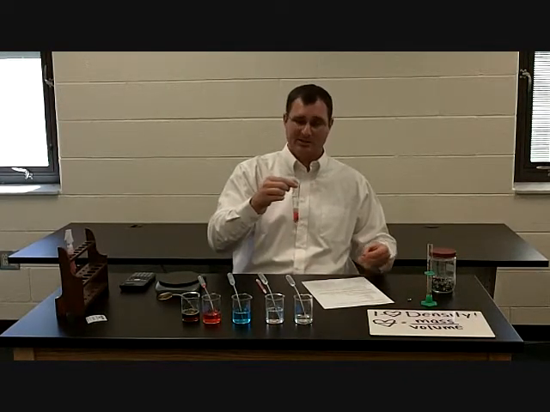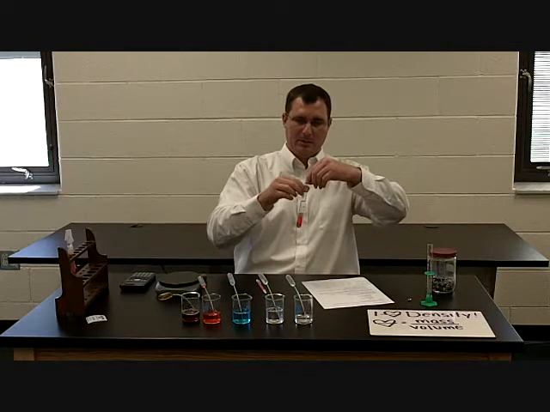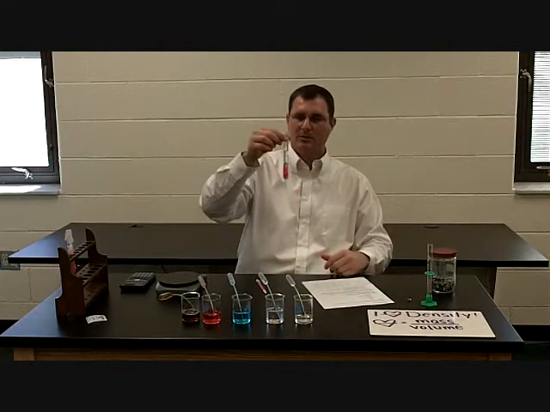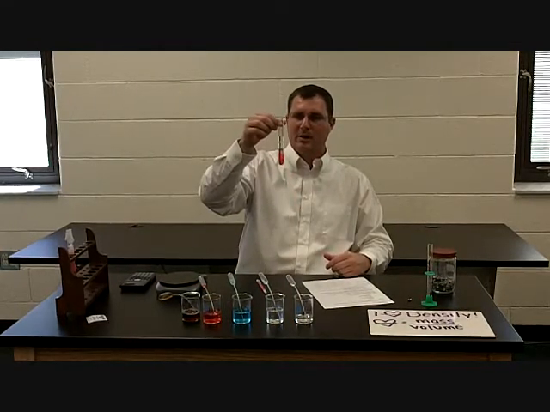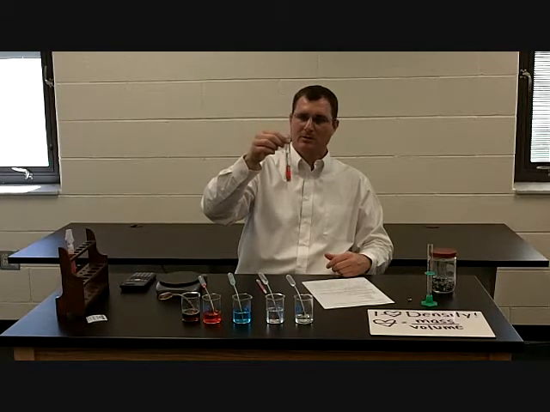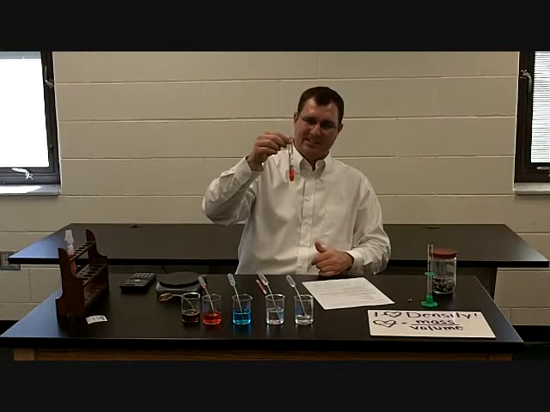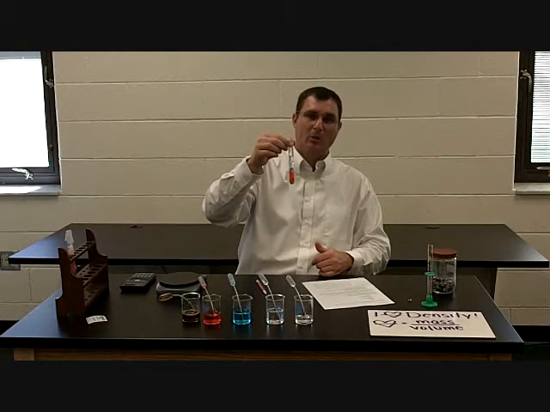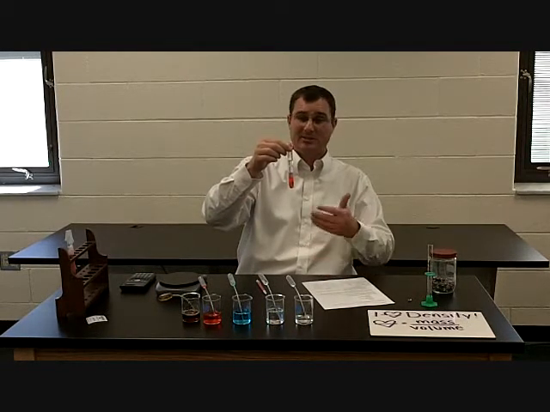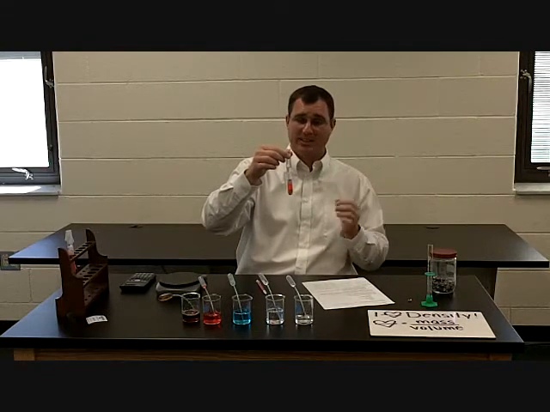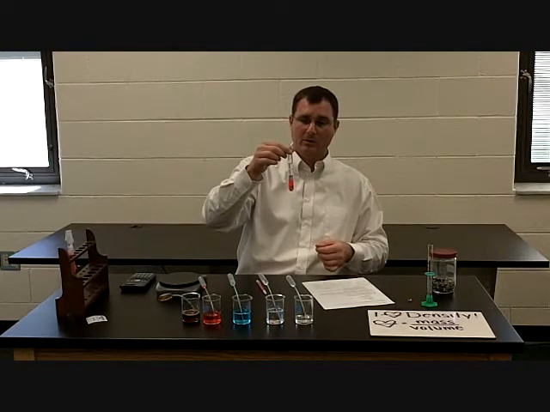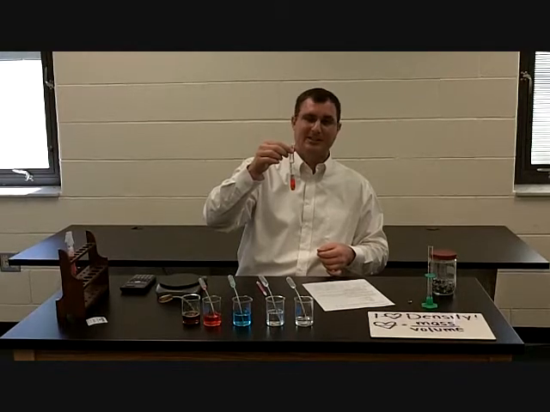Okay. Now, the next thing I'm going to do is put a couple beads on there. So let's put a couple beads in there and let's see what happens to them. Well, that one sunk right through the alcohol, right through the oil, and right now it's sitting on top of my Windex. So that means it's more dense than the alcohol, it's more dense than the oil, but it's not quite as dense as the Windex.